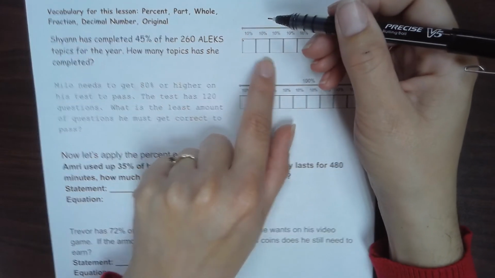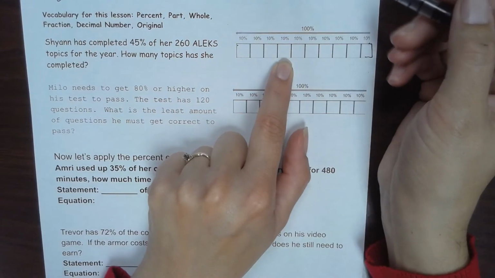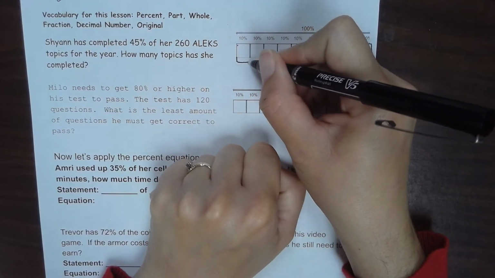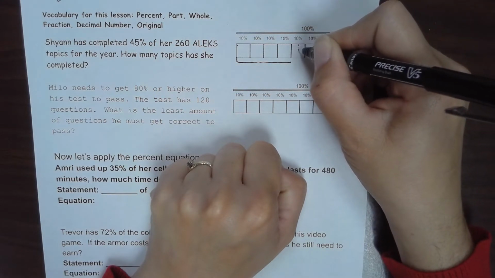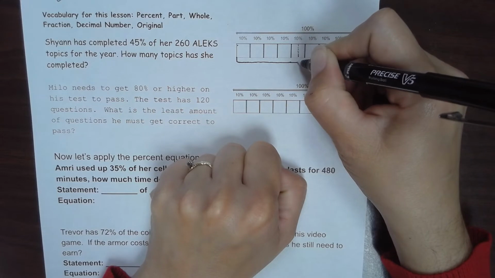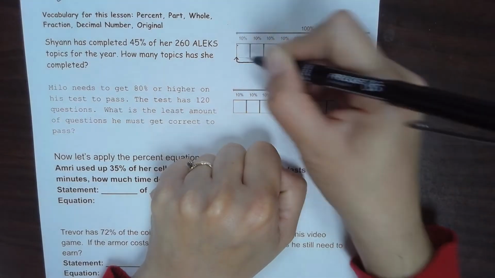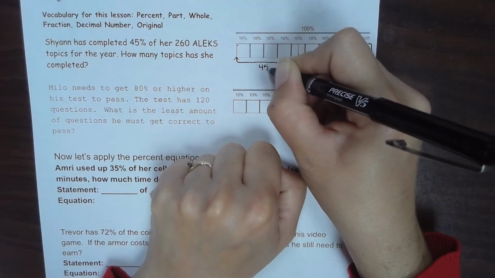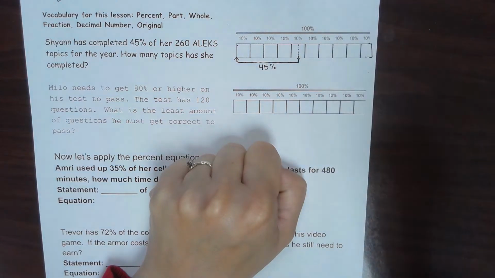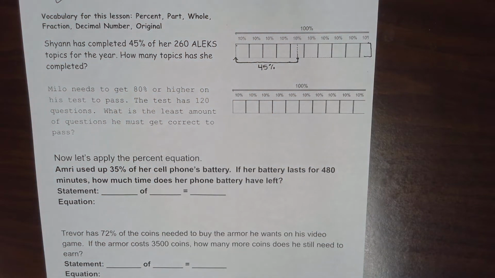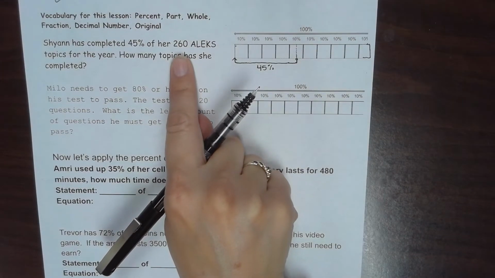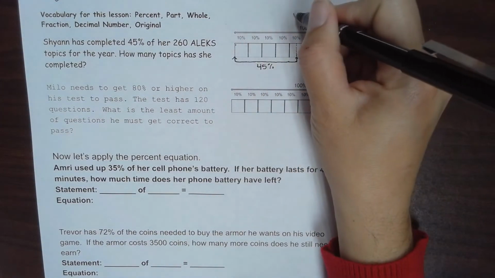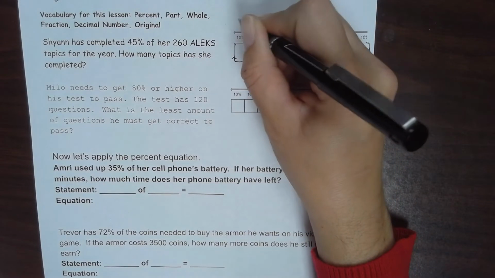10%, 10%, 10%, 10%, that would be 40%. So I want you to do this right here. 40, and then 5% would be half. So let's cut this in half to get 5%. So this right here would be 45%. Now, when I'm looking at that, that's good and all, but of what? 260 ALEKS topics. So the total is 260 for all of this, right?